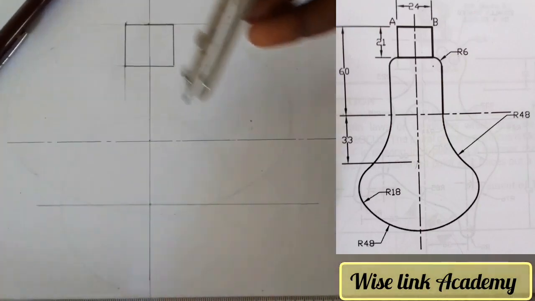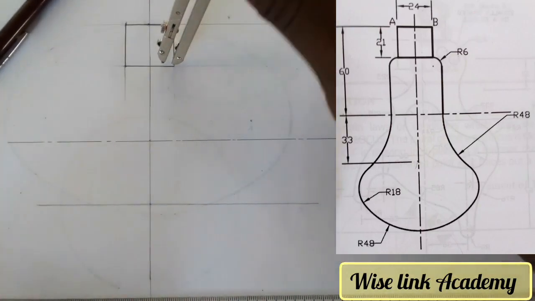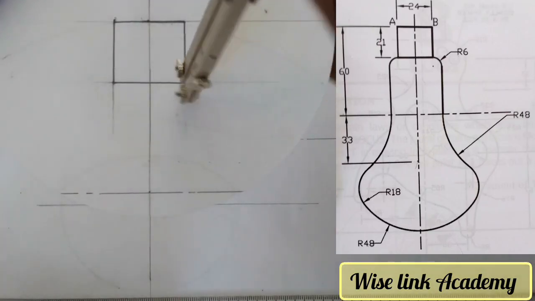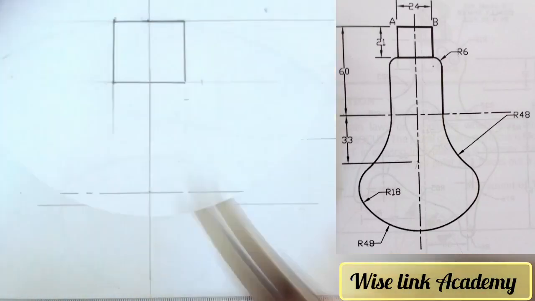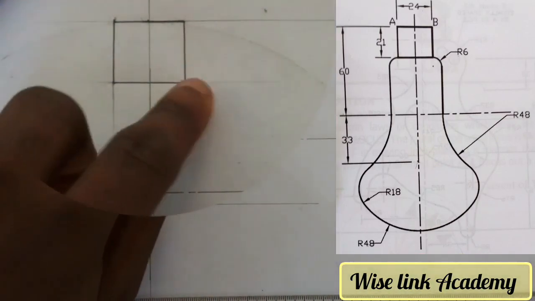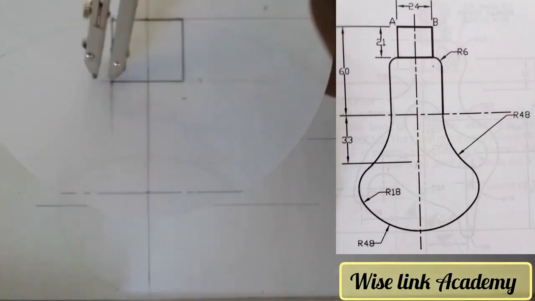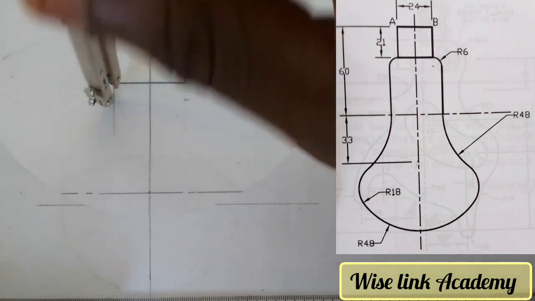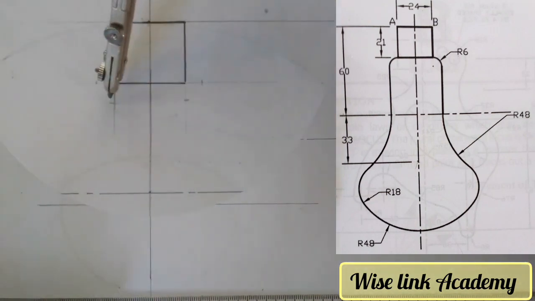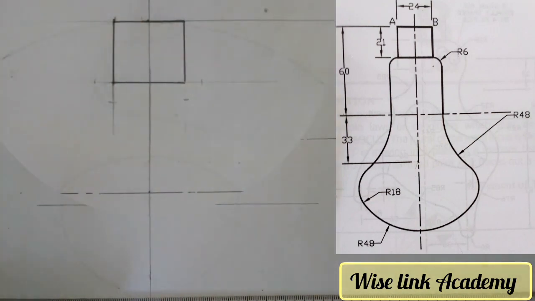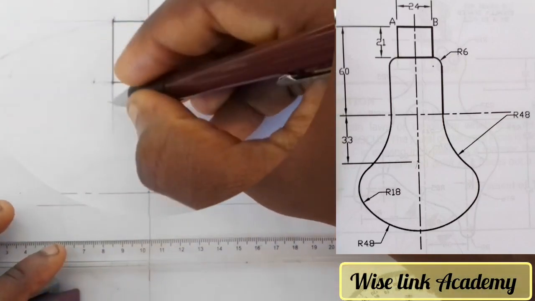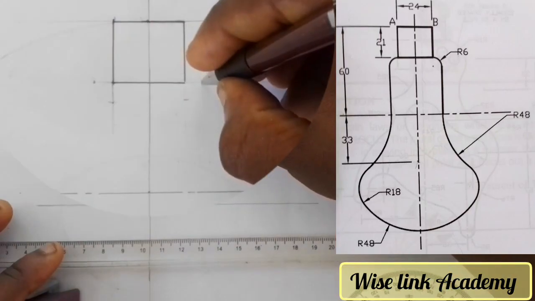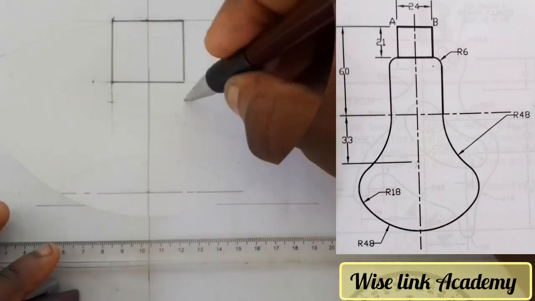So I will take my pin at this point, strike an arc down and up this way, right? You can see down and up. Similarly, come to this point, down, up and down this way, right? So I will mark this point here, this point here, this point here, this point here, and this point here, as you can see.